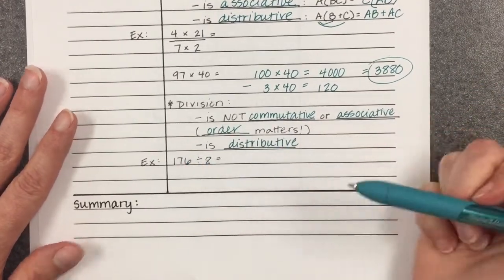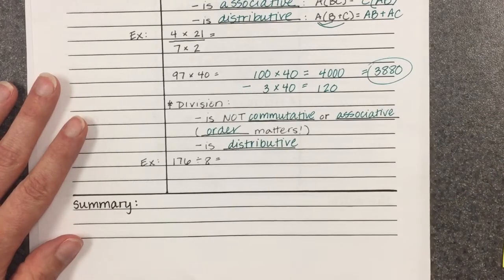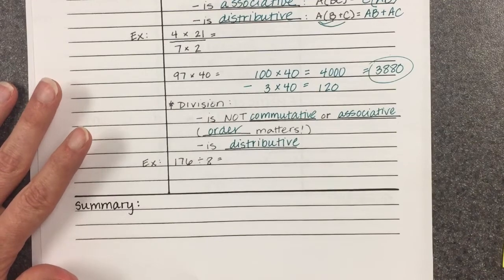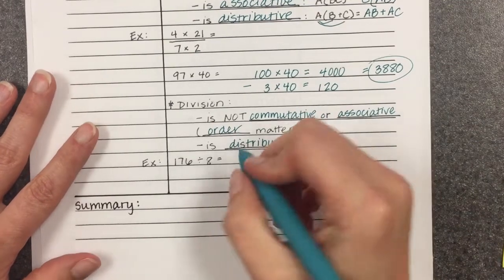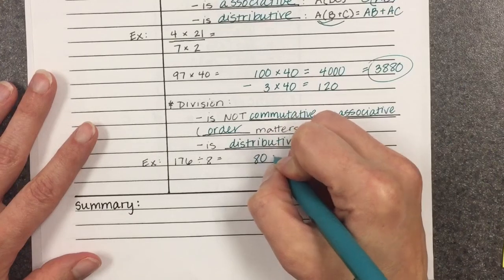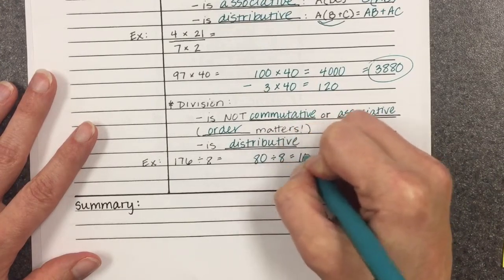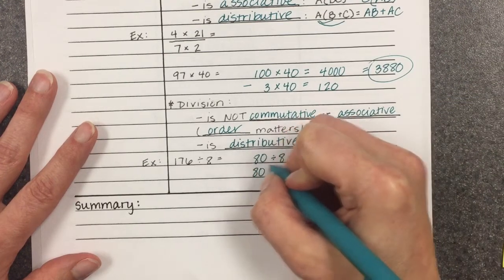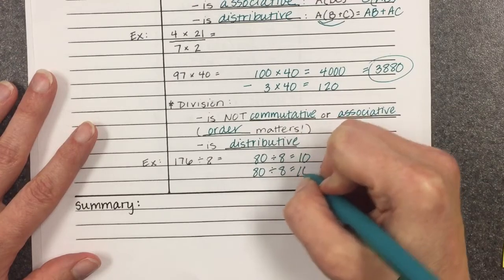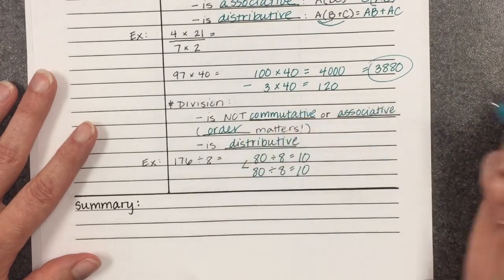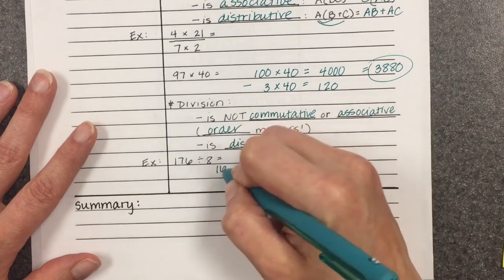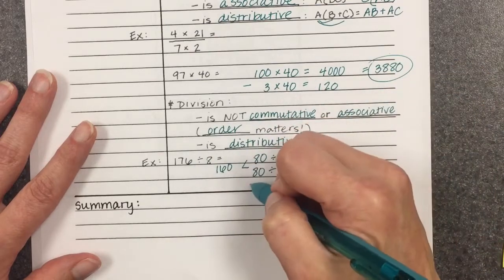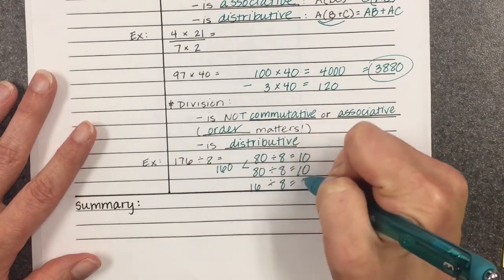I've got 176 divided by 8, so I'm already thinking this is going to be a tough problem. And here's really how I think about this. I know that 8 times 10 is 80, right? So 80 divided by 8 is going to be 10. So I just kind of move that around a little bit. And I've got another 80 in there. Now if I take those two things, I've got 160, right? Well, what's the difference between 160 and 176? It's 16. And 16 divided by 8 is 2.